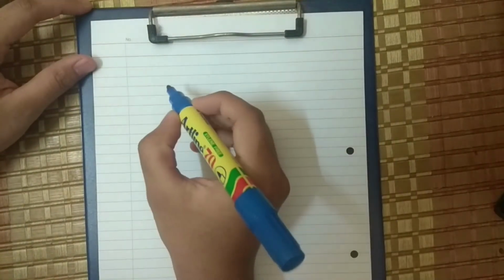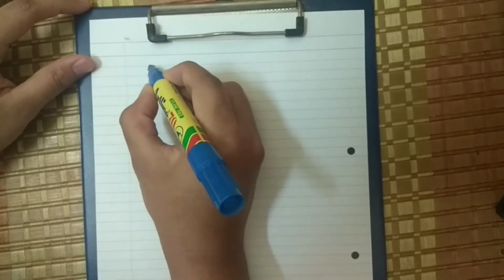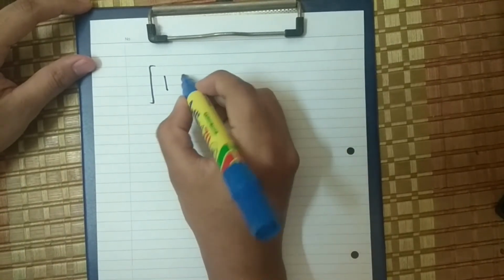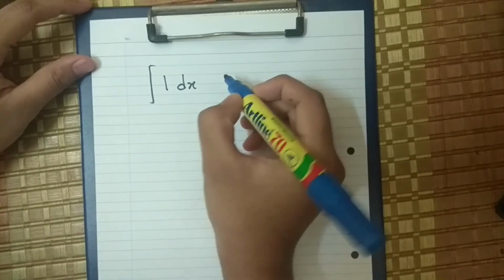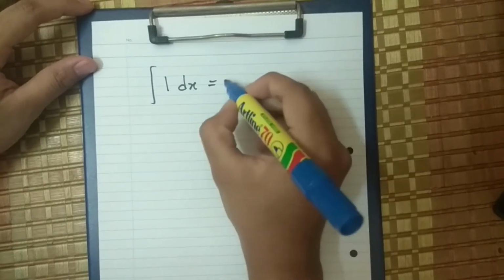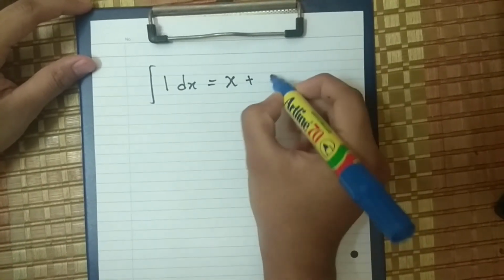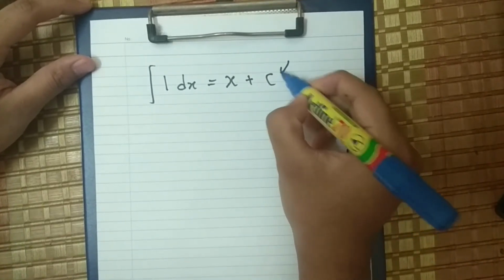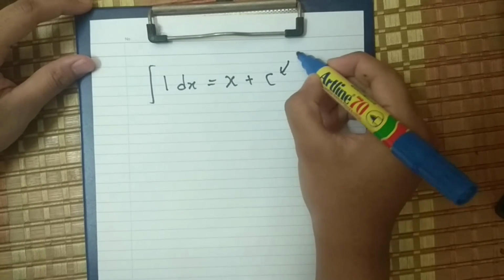Now I will explain about the integration formula. Every time you integrate a function, for example, the function 1 dx, it will be equal to x plus c. You must add a constant. This c is a constant value.